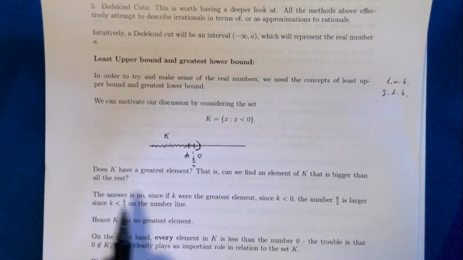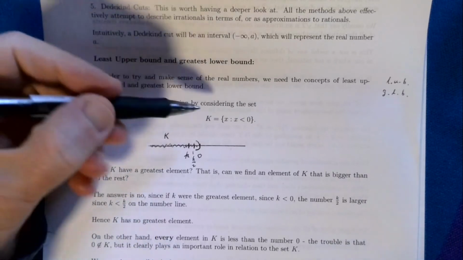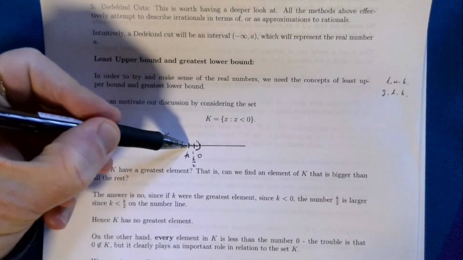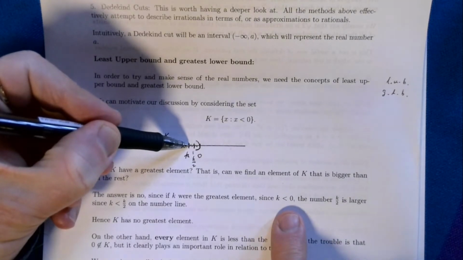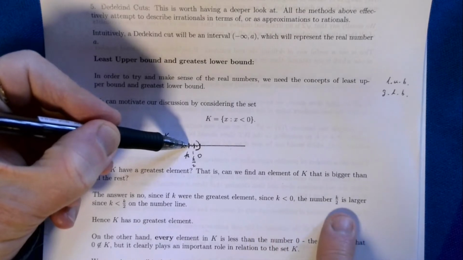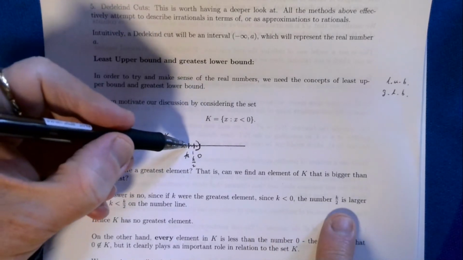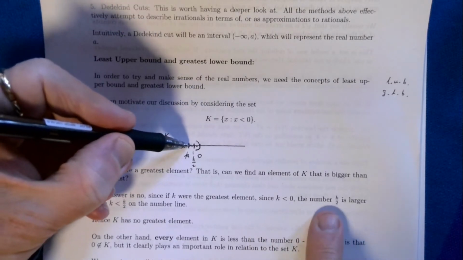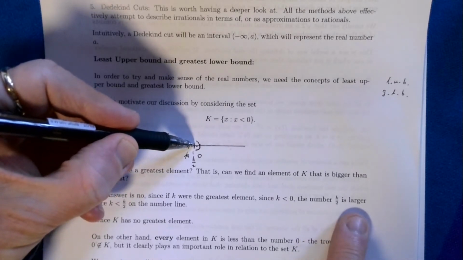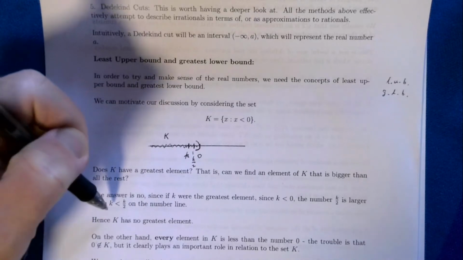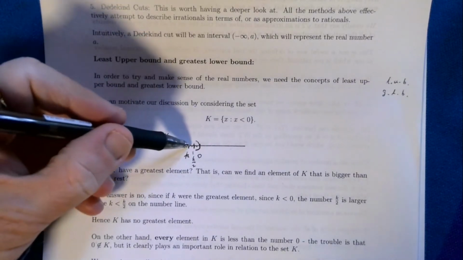Well, clearly the answer is no, because if I picked a number, a little k in this set, and said that's the greatest element, then since k is negative, the number k over 2 is larger. Think of k, for example, as -2. If I take a half of that, I get -1, and that's larger, since k is less than k over 2 on the number line.